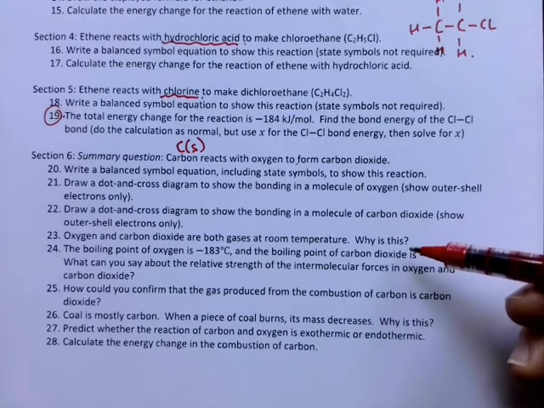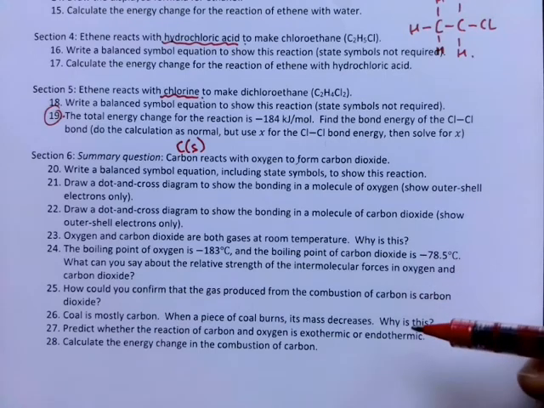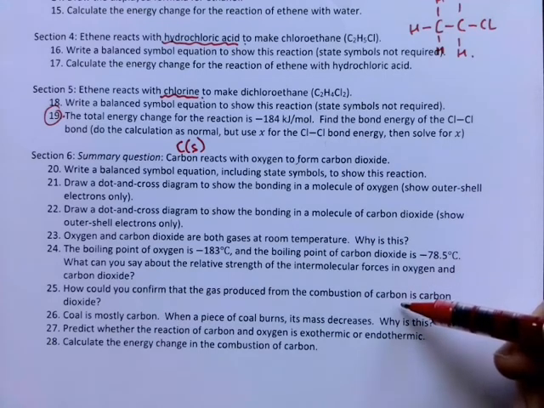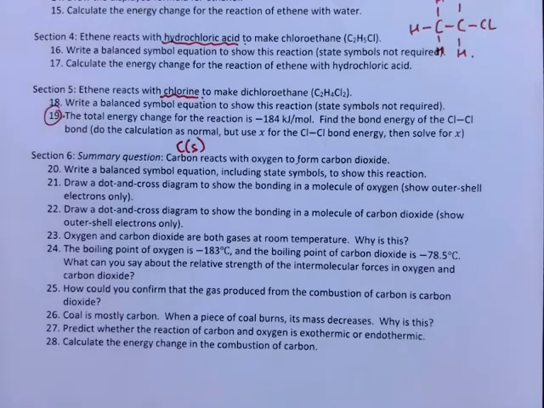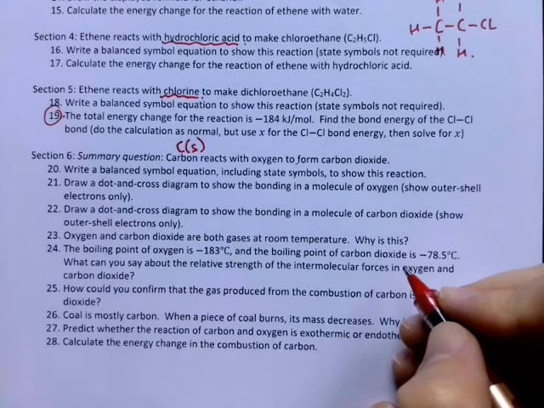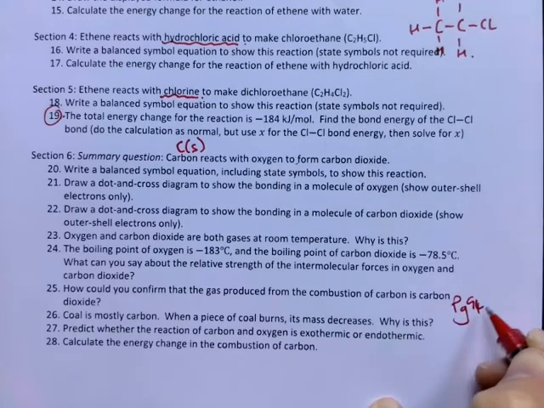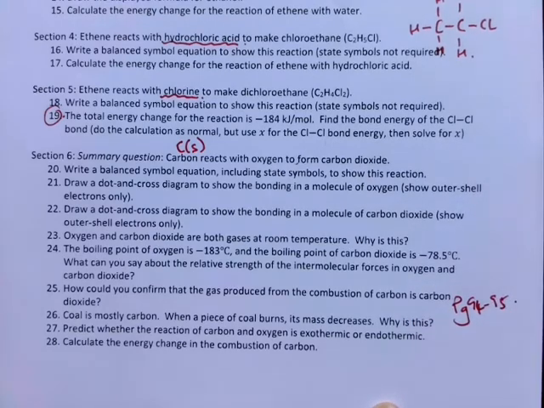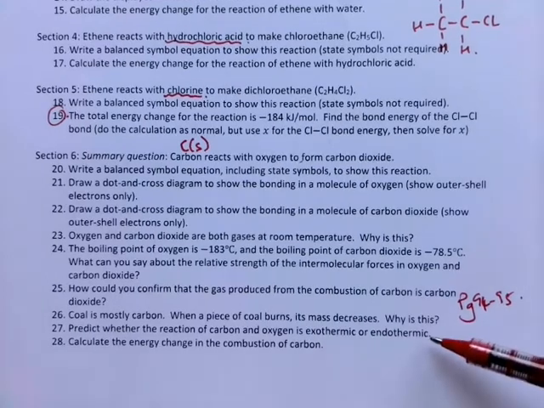This is an intermolecular bonding question. This is an intermolecular bonding question. This is a detecting gases question. If you're not sure about that, then you can read pages 94 to 95 of the textbook on Kerboodle. Predict whether the reaction of carbon and oxygen is exothermic or endothermic, easy. And then just calculate the energy, which I think for that one is probably going to be very, very straightforward for you. And that's it.